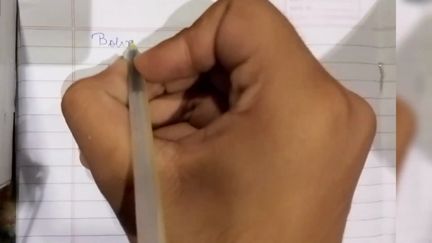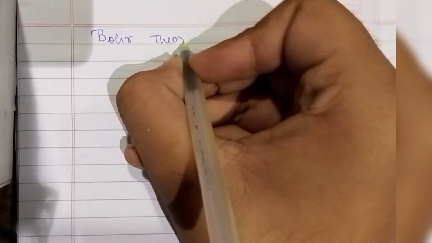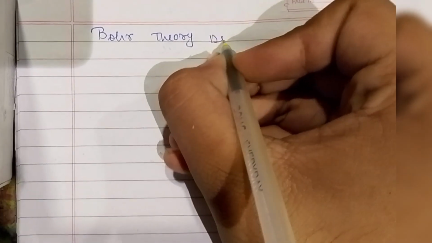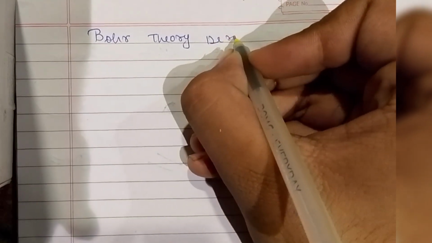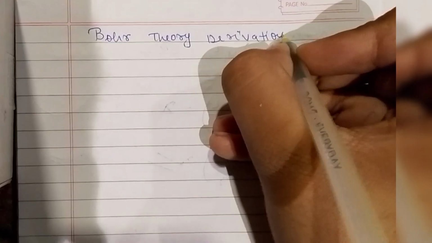Today we are solving the Bohr theory derivation. So we will do today the derivation of the Bohr theory.